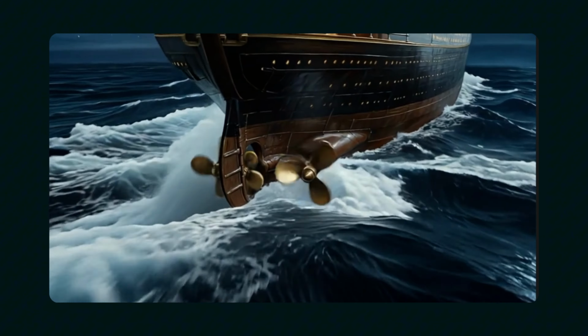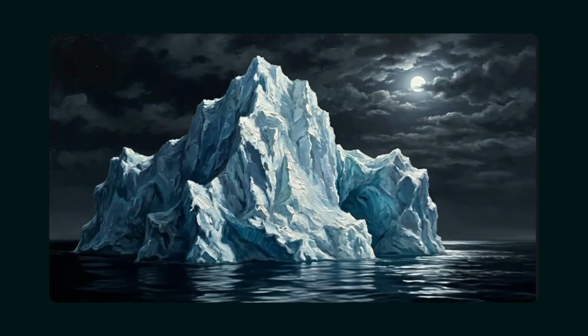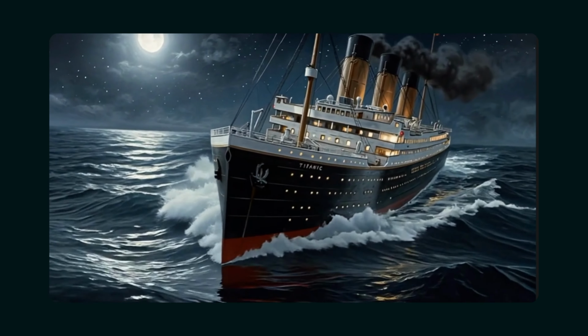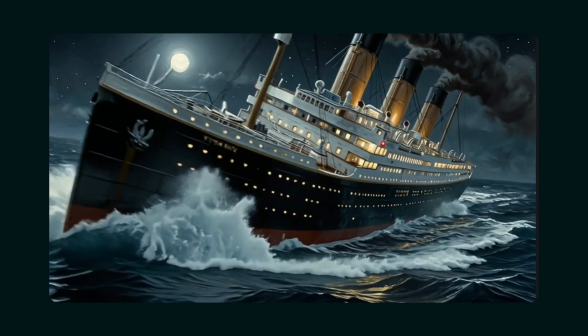The journey across the Atlantic was lookouts spotted an iceberg directly ahead. A sharp turn was ordered, but it was too late.